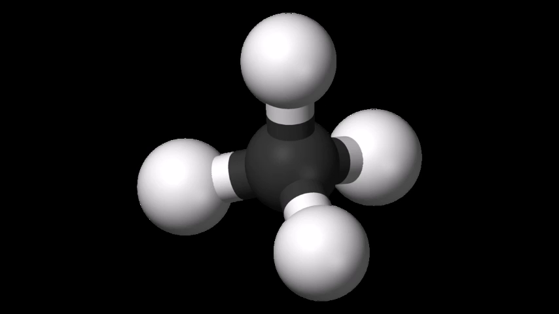Welcome to Lewis dot structures. These structures were originally created by Gilbert Newton Lewis and are utilized in order to demonstrate how the atoms of compounds bond together. Bonding occurs between the two atoms' valence electron shells, the outermost electron shells.